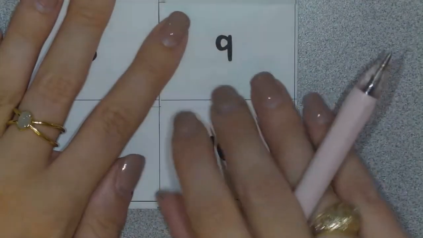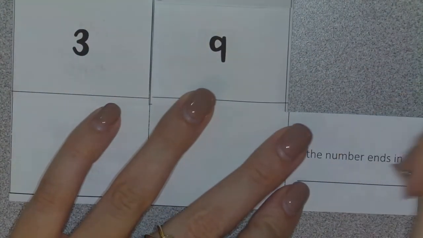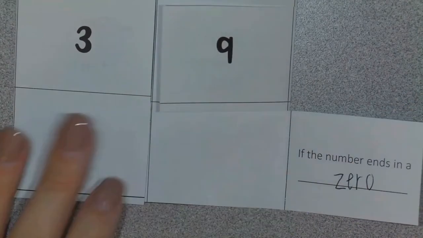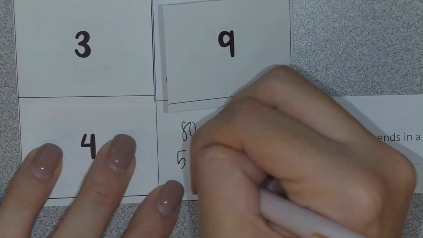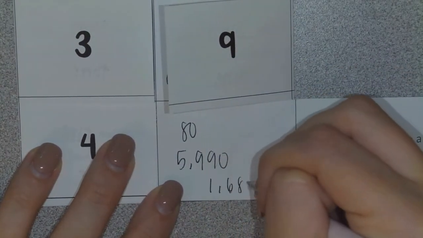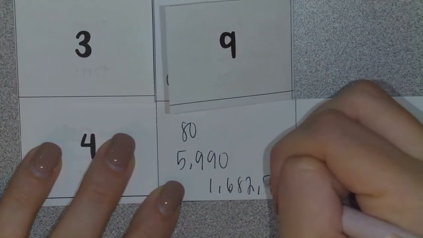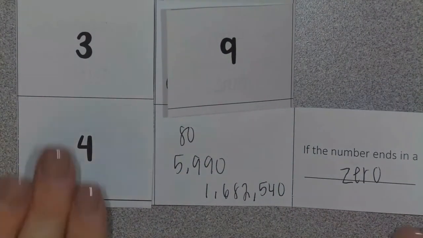And then last but not least are tens. In order for a number to be divisible by 10, that number must end in a 0. So lots of examples here. We could do 80. We could do 5,990. You could do 1,682,540. Any number you can think of, as long as it ends in 0.